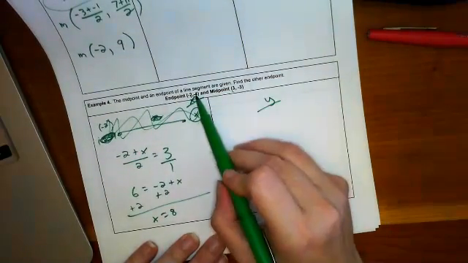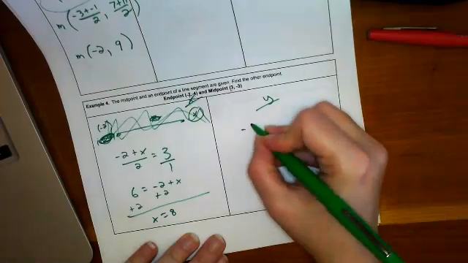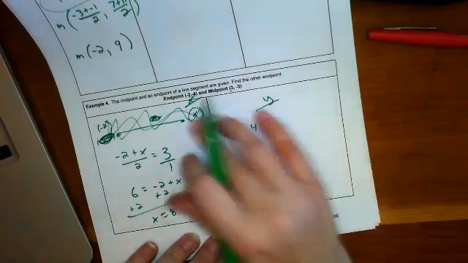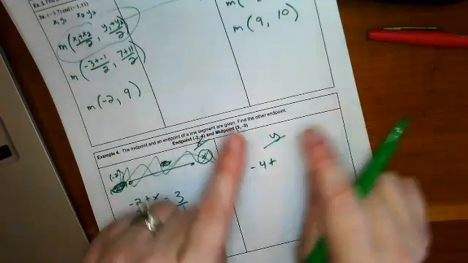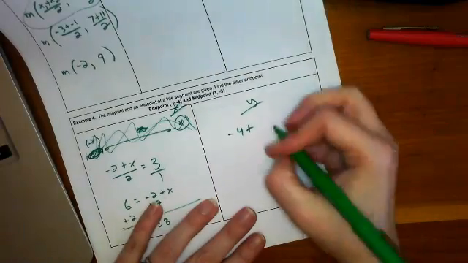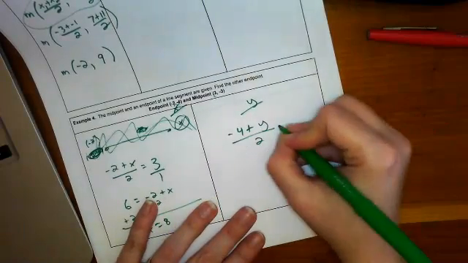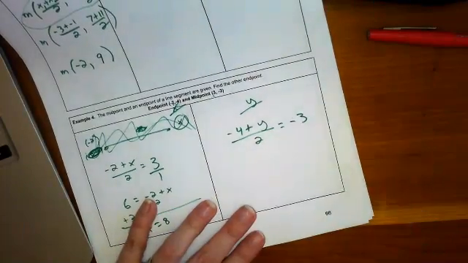We've got an endpoint of, what does that say, -4? We don't know the other endpoint. Remember, we have 2 points on either end, and we're finding the midpoint, which is -3. So -4 plus y over 2 equals -3.